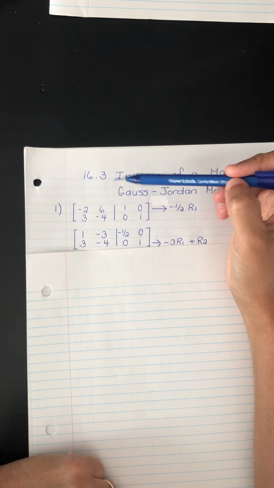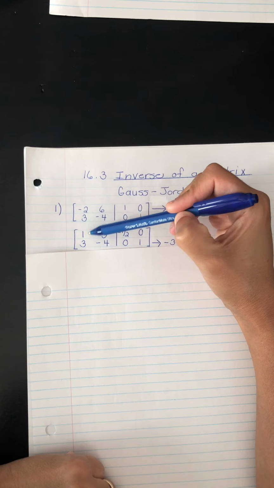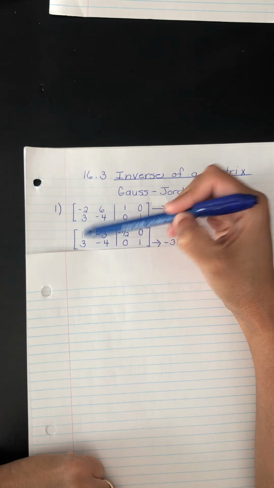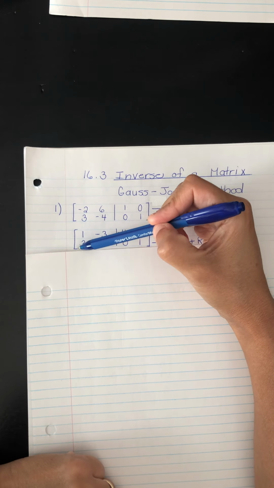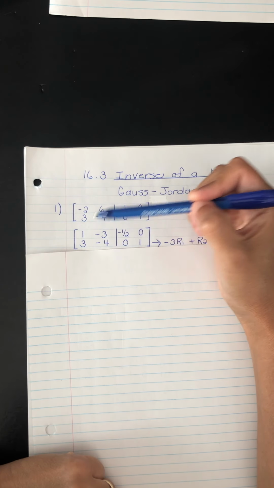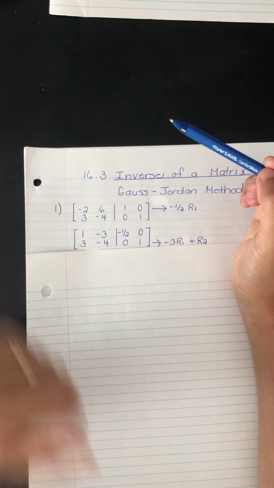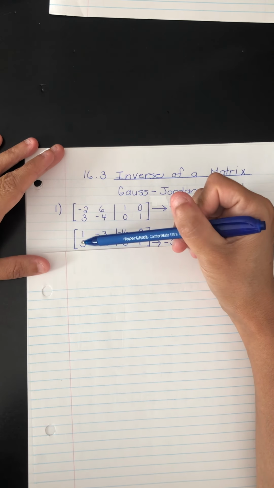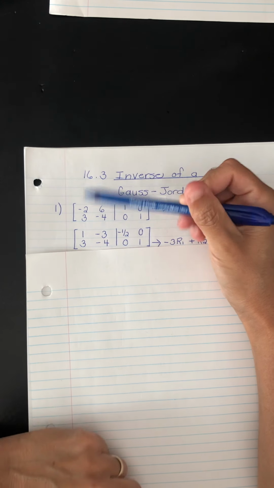All right, now that we have the desired 1 here, the next step is to get a 0 under it. It's like the method of elimination that you reviewed for solving 2 by 2 linear systems. How could we get a 0 here?